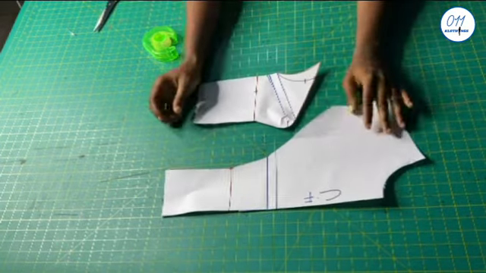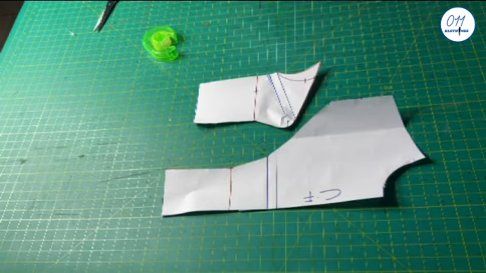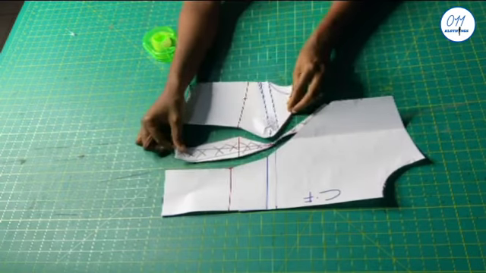So these two front pattern pieces are for the princess bustier cut. And this is what I removed from the basic front pattern.